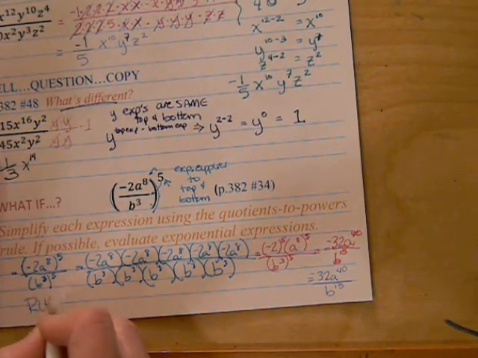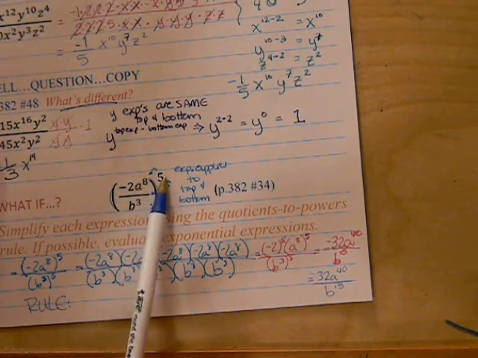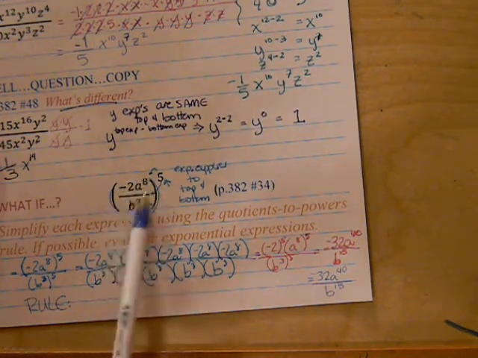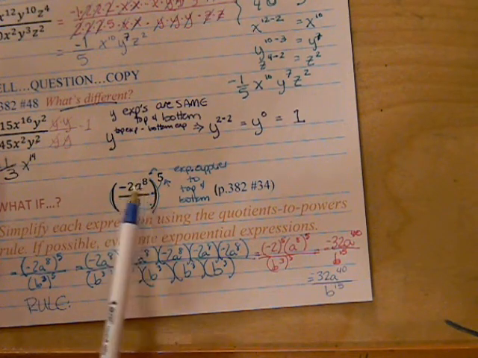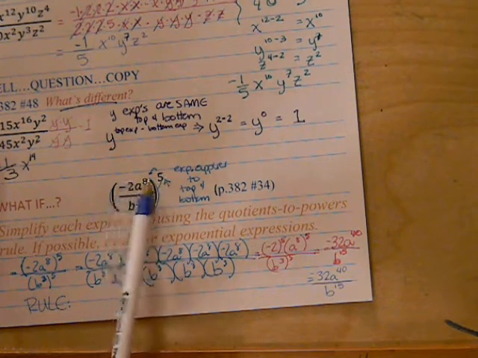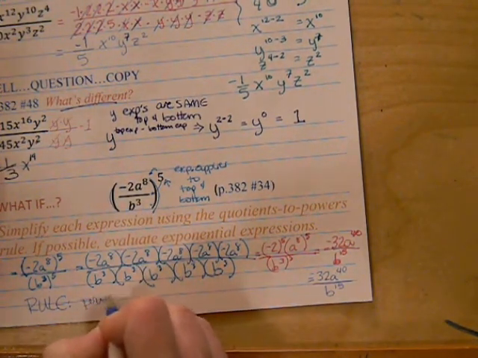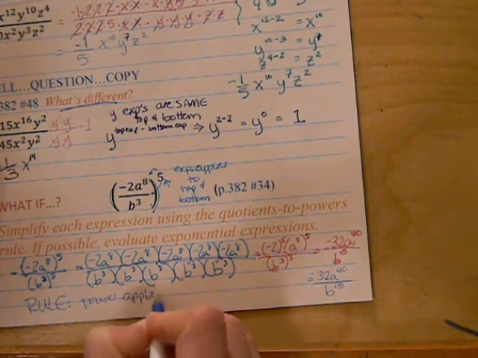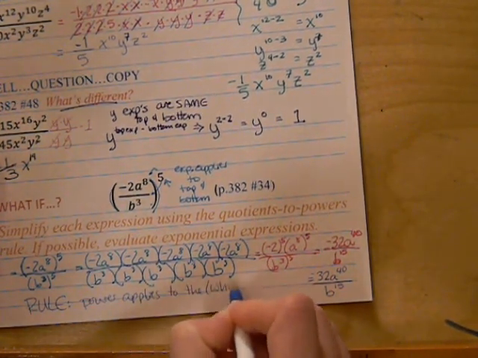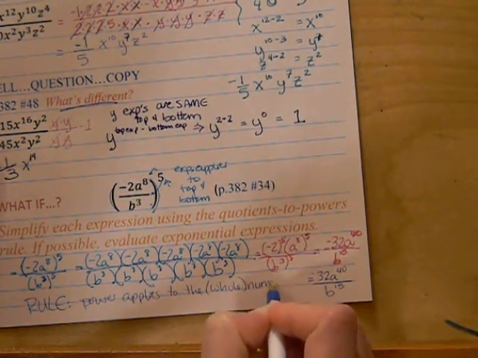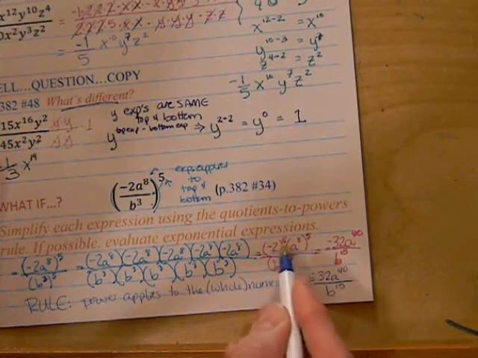The rule here that we're noticing is that when you have a power raised to another power, even if you've got division or other things going on here, when you raise a division to a power, that power applies to both the numerator and the denominator. So the power applies to the whole numerator, not just the algebra part of it, but the number part as well, and to the negative.